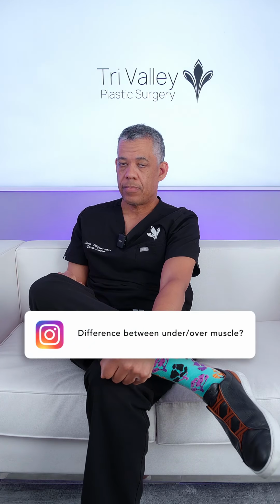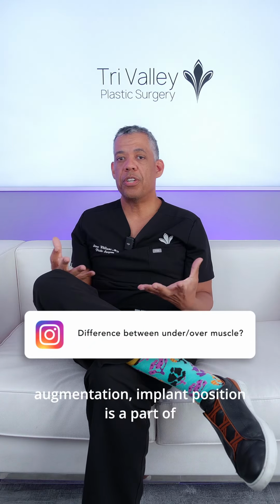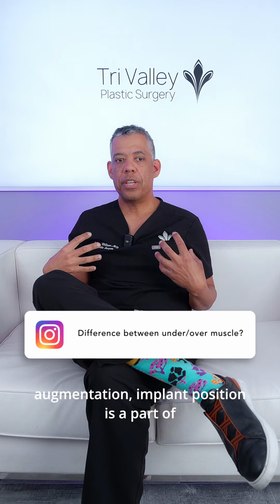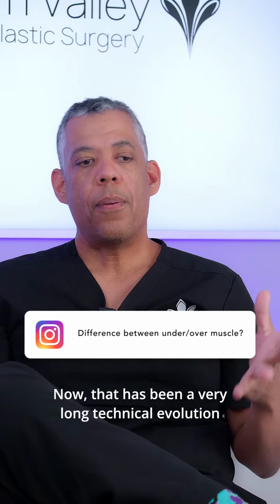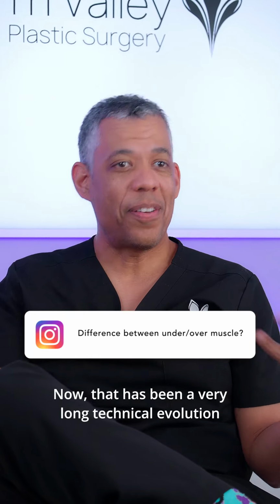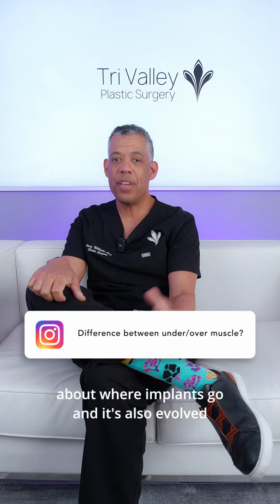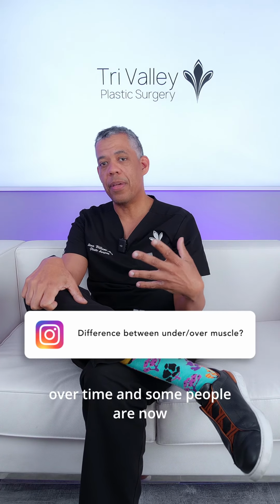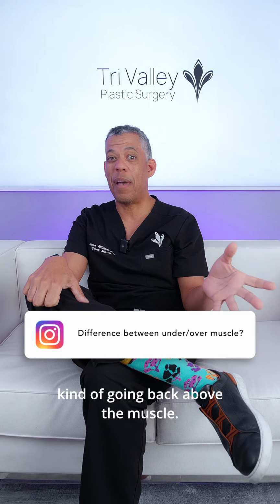All right, next one. Difference between under and over muscle? Yes, and so when we're talking about breast augmentation, implant position is a part of the consideration. Now, that has been a very long technical evolution about where implants go, and it's also evolved over time, and some people are now kind of going back above the muscle.